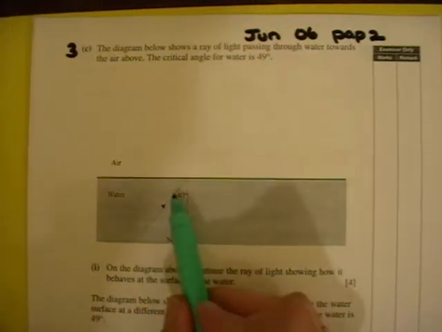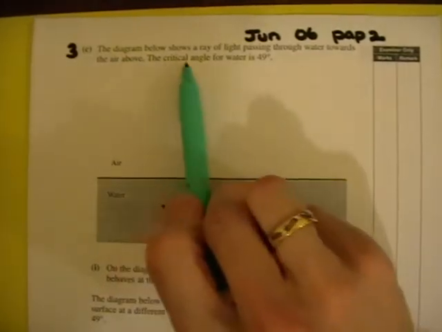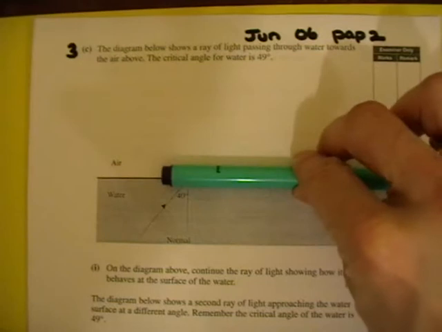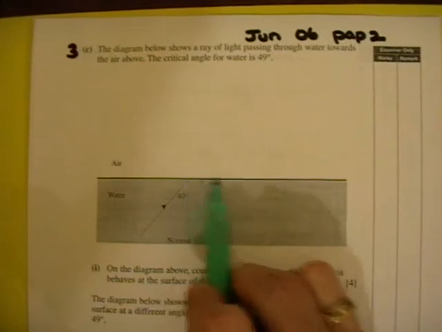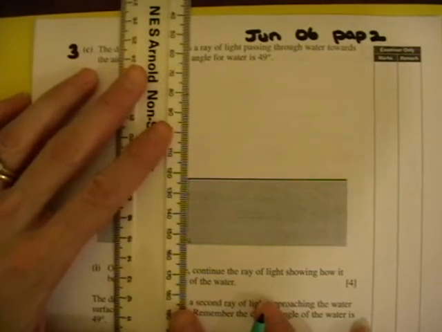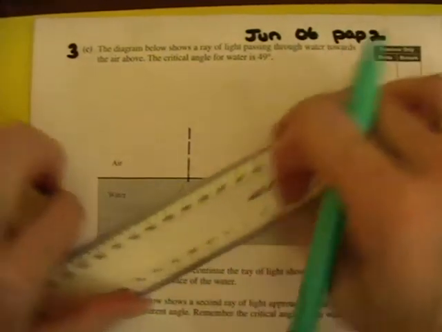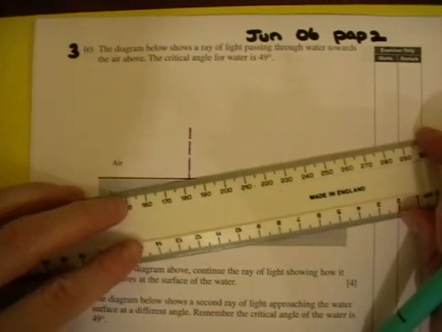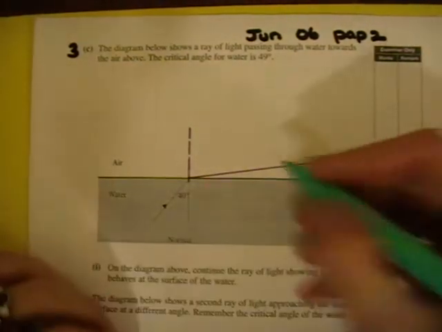Now you can see that this angle of incidence is only 40 degrees. And we are told here the critical angle for water is 49, and that's the angle at which the angle of refraction is 90. So this isn't going to be totally internally reflected, and it's not going to pass along the edge here. It is going to pass out into the air, but at quite a large angle. So I'm just going to continue the normal out into the air here, and then it's bent away from the normal as it goes out again, but it's bent well away from the normal because it's approaching that angle of refraction of 90 degrees. So it's going to be something like that.